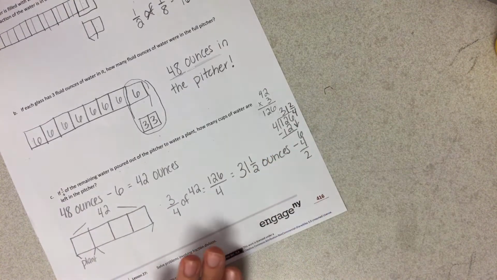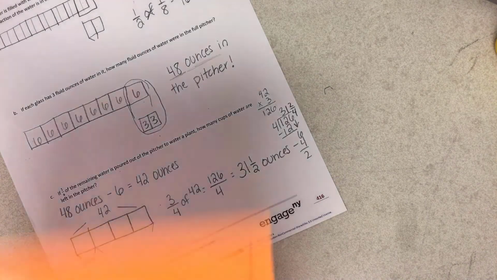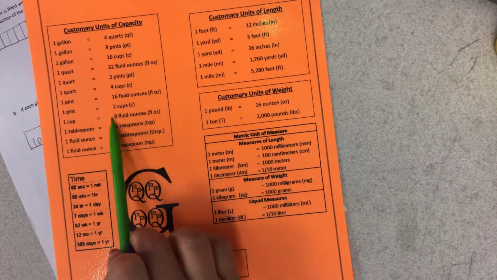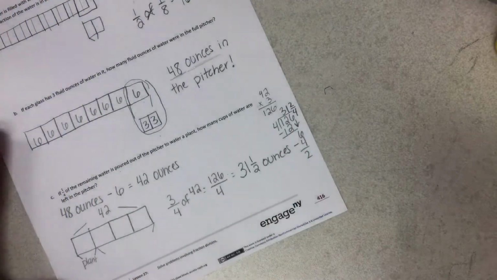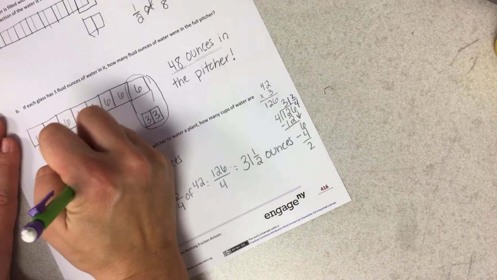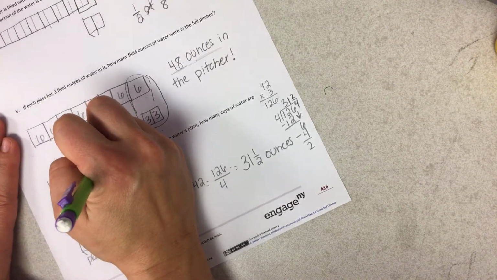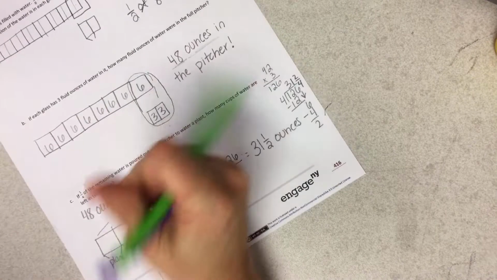Okay, this is where I have to convert my ounces into cups. So this is like where you have to pull out, so I'm looking for my conversion chart, here it is. Okay, so I want to convert it into cups, okay? And so when I look here, I've got 1 cup equals 8 fluid ounces. So I'm going to write this on here, just where I have it. So 1 ounce equals 8, hold on, I did that backwards. 1 cup equals 8 ounces.